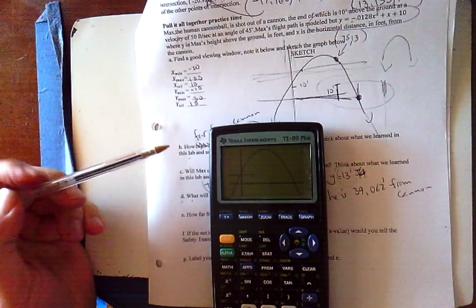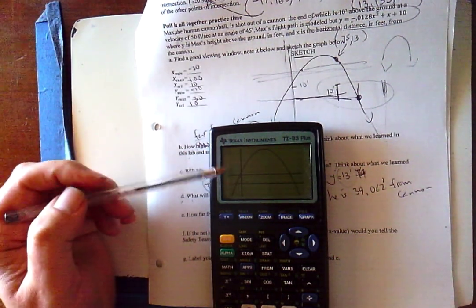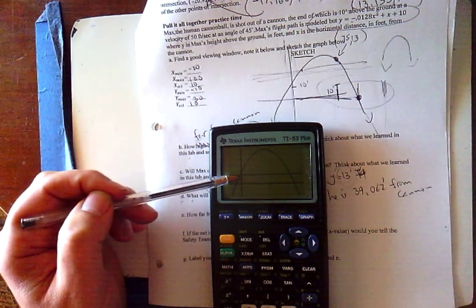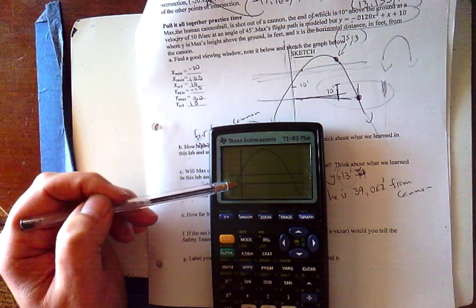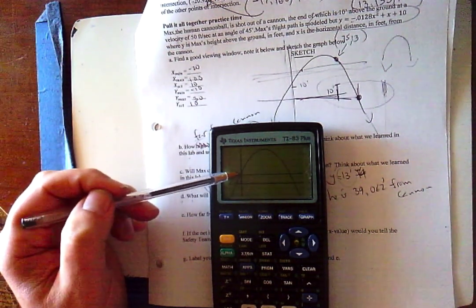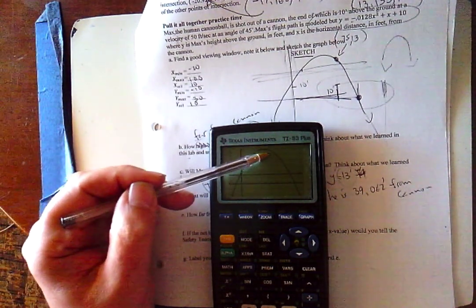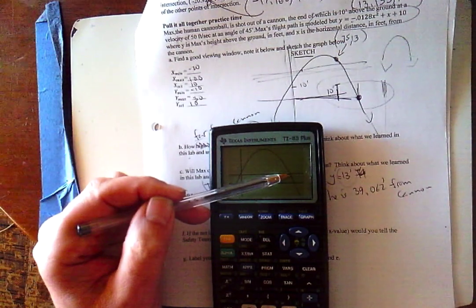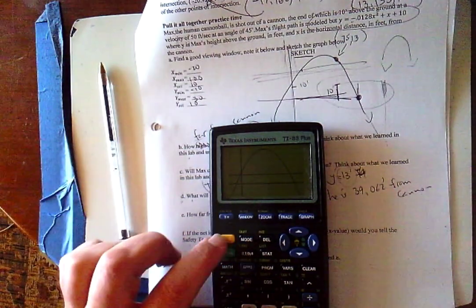Now I notice that there are two places where Max intersects the line y equals 8. This is the first one. It looks like before Max is fired from the cannon. It's a negative distance, so we don't want this one. Max goes up, he hits his maximum, he comes back down into the safety net. This is the x value. We want to know the x value here to tell the safety team where to put the safety net.